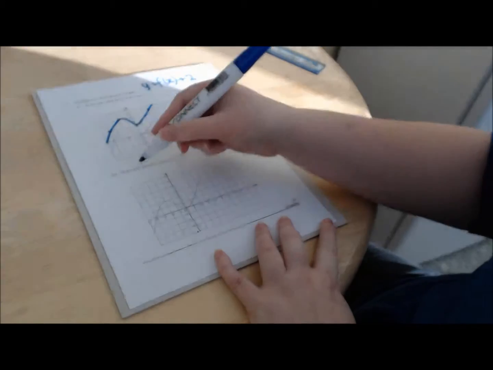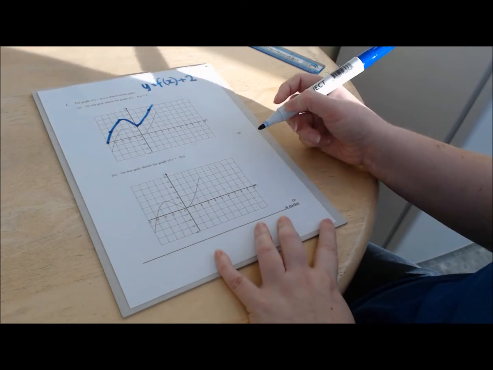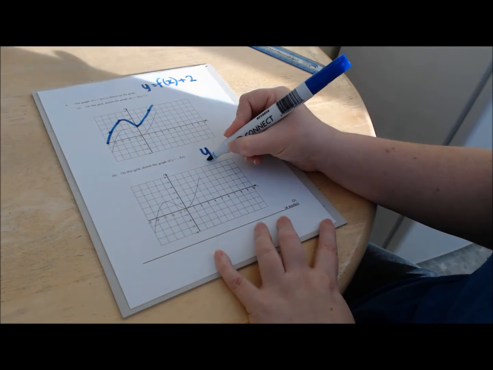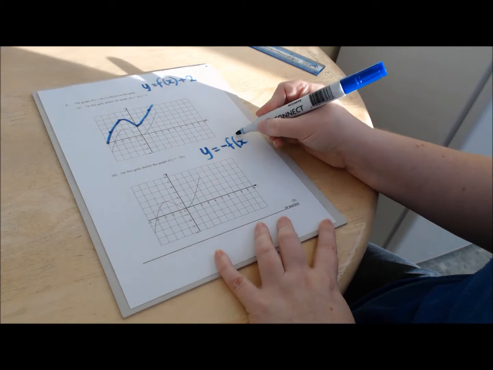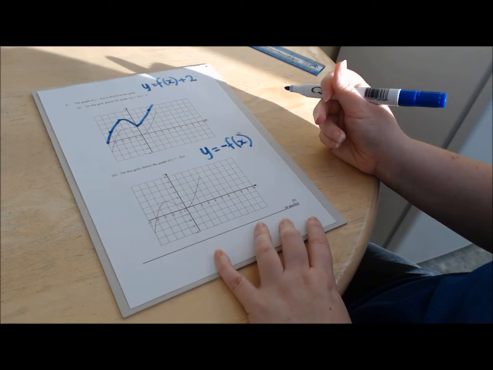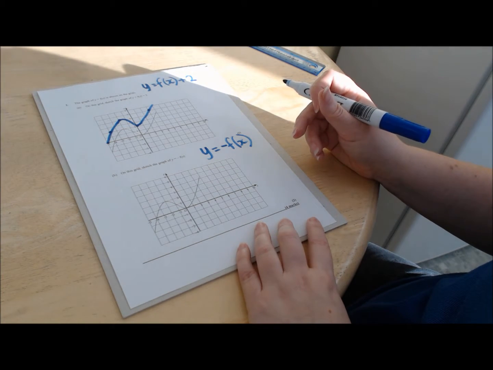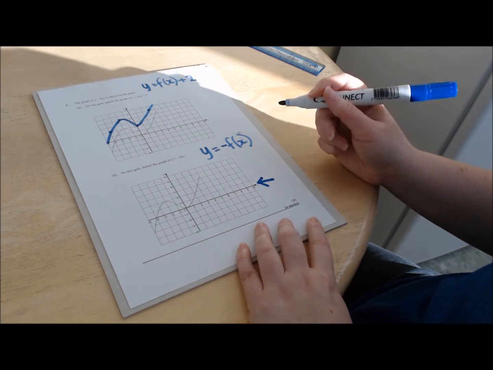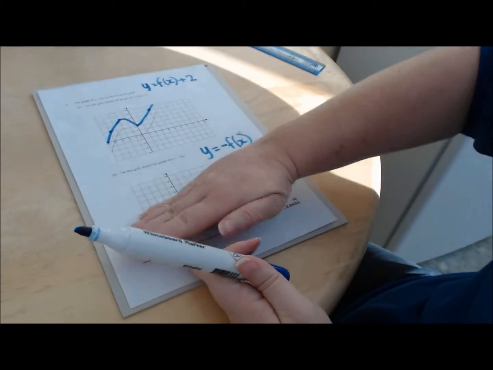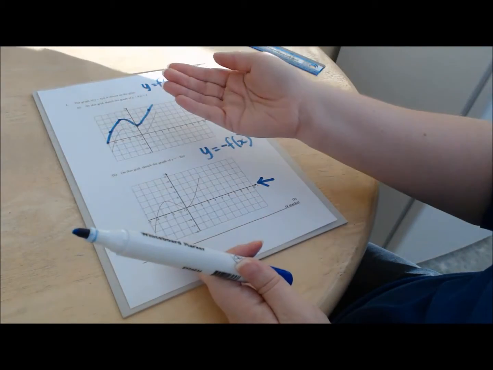Okay. Now on the bottom we've got the same curve, but this time they're asking us for y equals minus f of x. So it's outside the brackets. So that means we've got vertical movement. What it means is that this is our mirror line. So we're literally going to flip it this way.